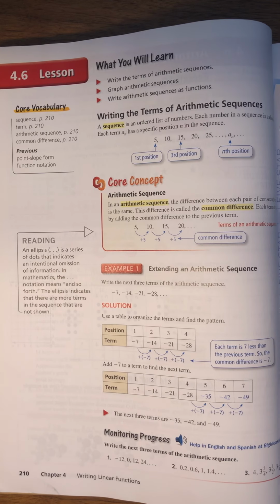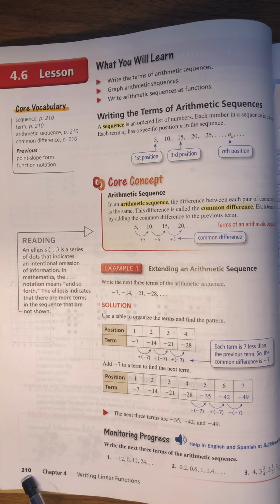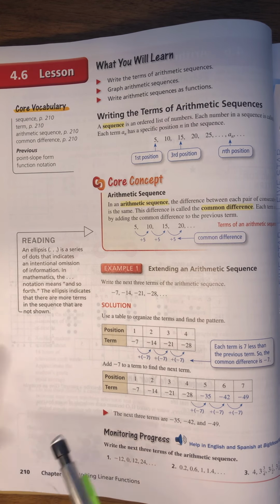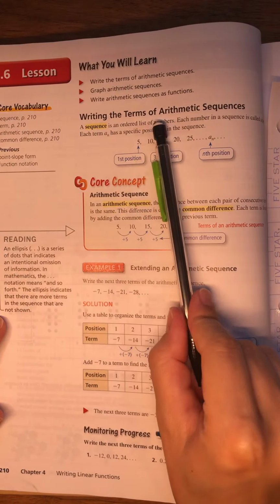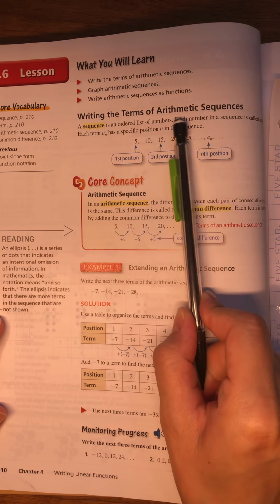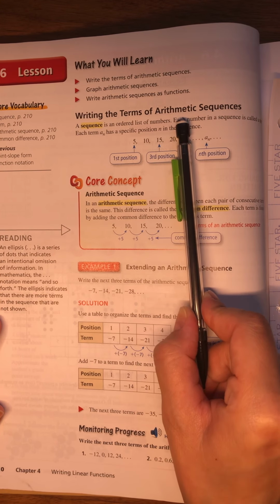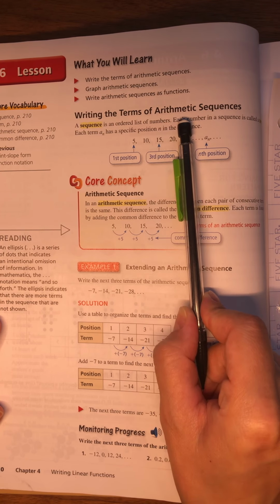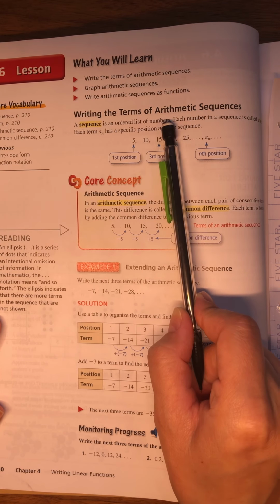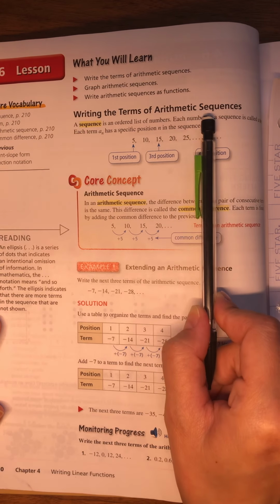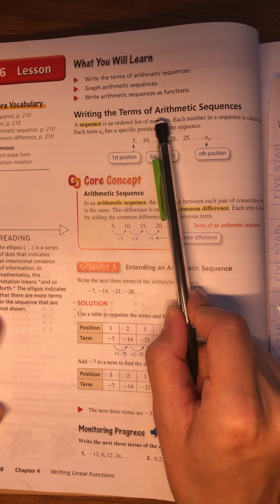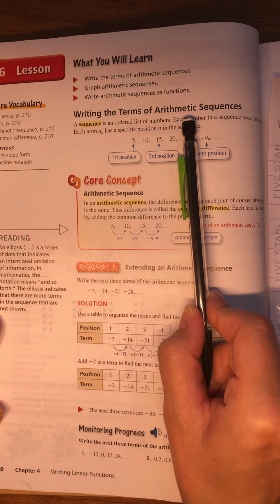Hi everyone, we're going to look at lesson 4.6. We're on page 210. In this section we're looking at what's called an arithmetic sequence. I know this word sounds or looks like arithmetic, and you're right, it is spelled the same way, but when we talk about it in a descriptive way, describing our sequence, we pronounce it as arithmetic sequence.